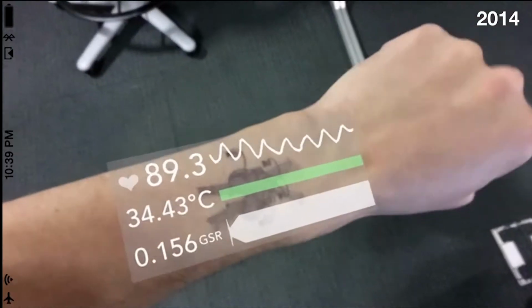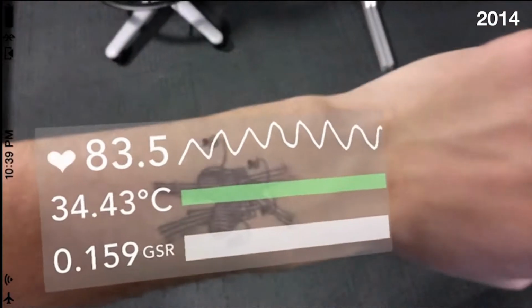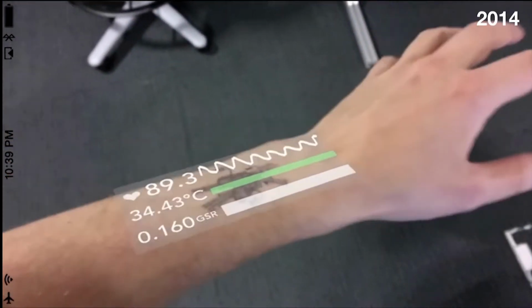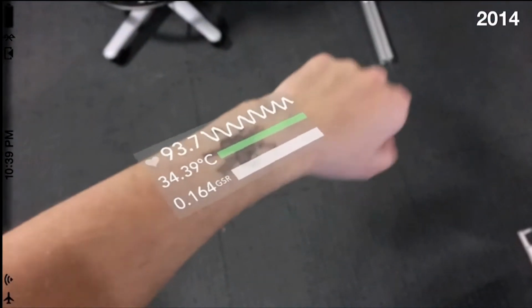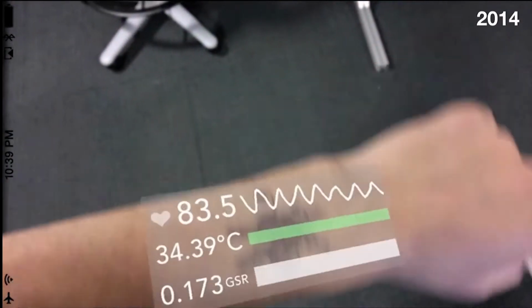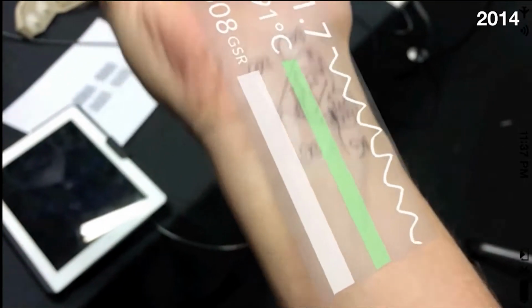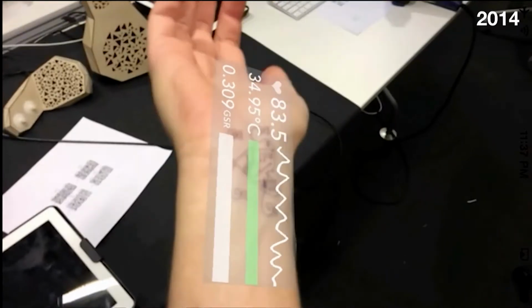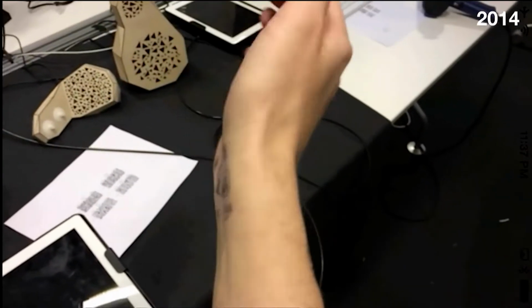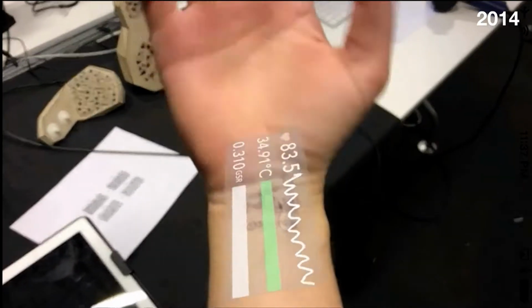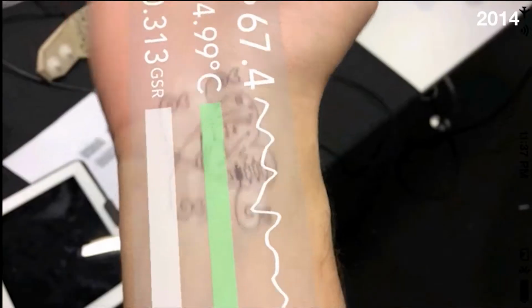It can also look like this. Here I put my heartbeat, which I measured with an Empatica sensor on my other wrist, onto my wrist. You can imagine this as a scenario in a hospital. In the moment you get into a hospital, you get these tattoos put on your body, and the doctor can just look at you and see all your data, things like that.